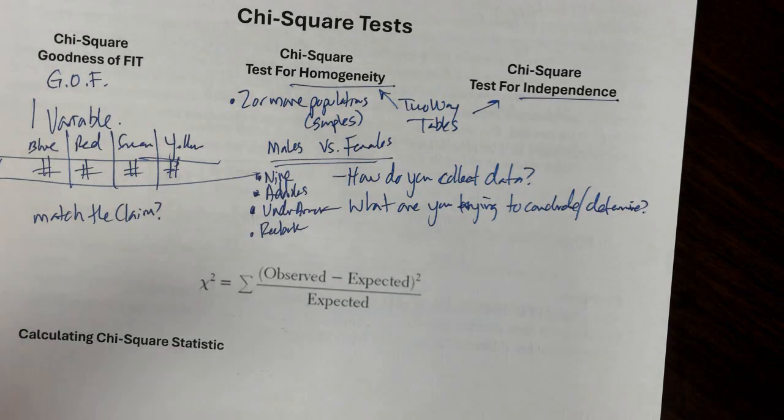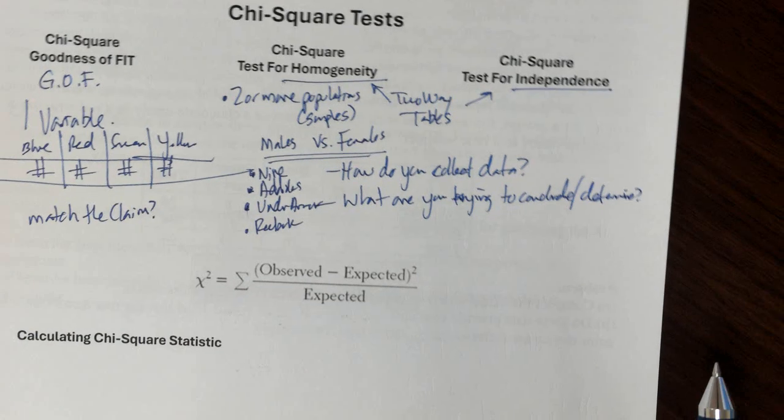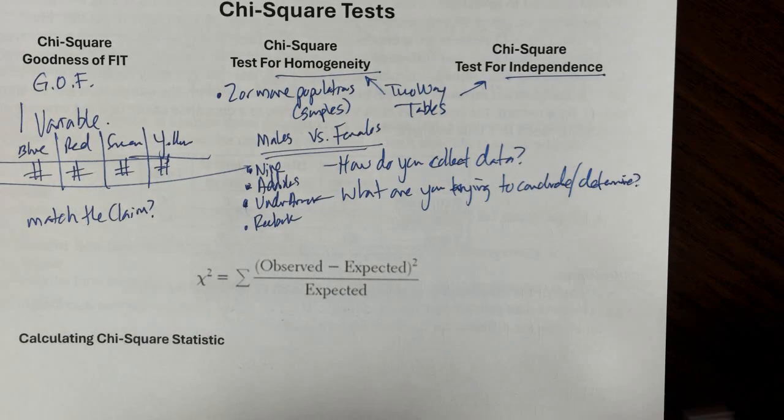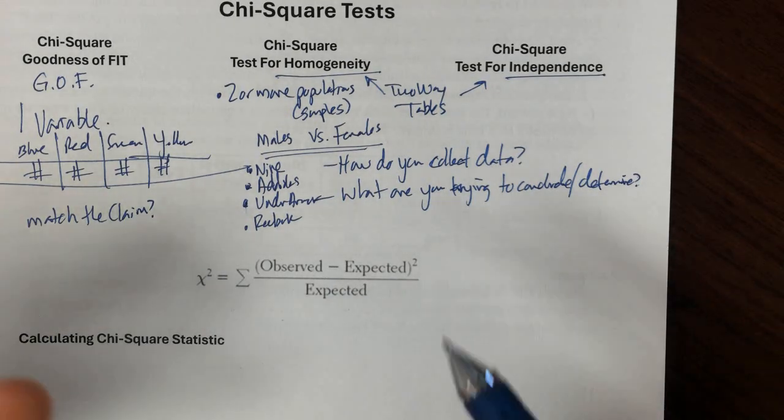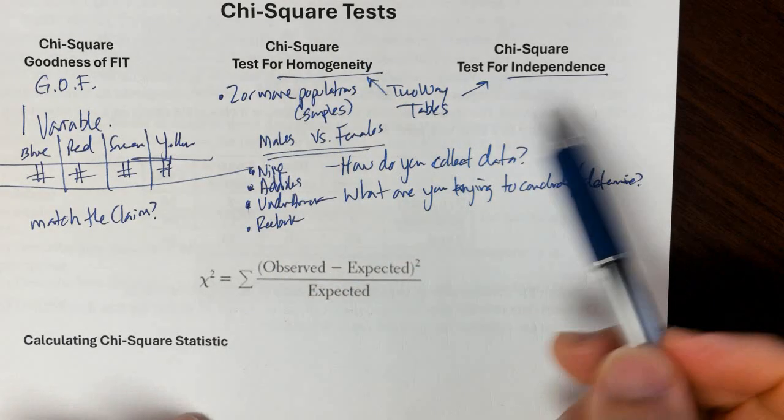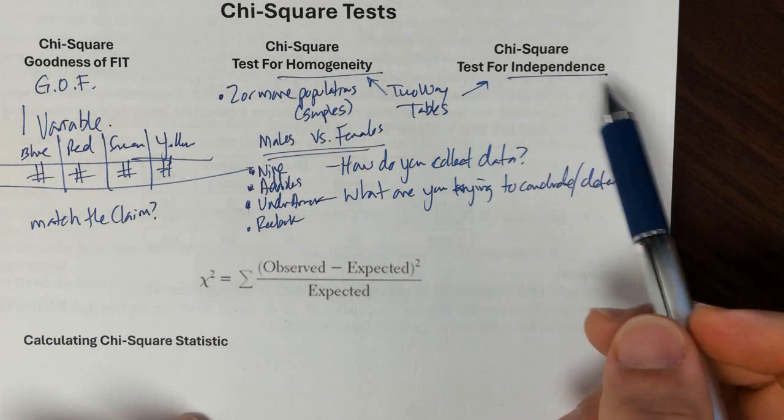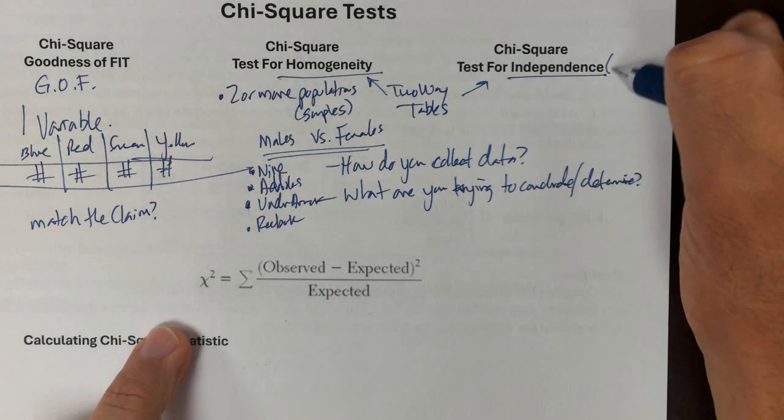And you will see the question, right? And I'll show you some examples in a minute. You'll see how the question is worded, which will help you determine whether or not it is a test for homogeneity or independence. Now, independence, another word that they use is association.